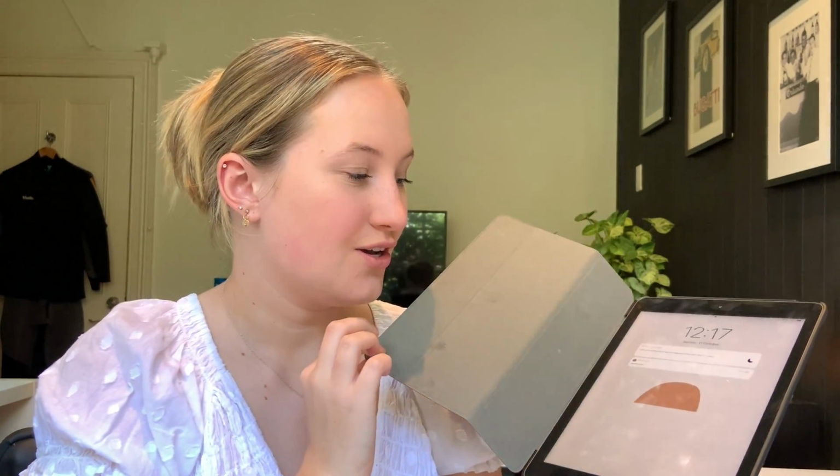So firstly, I thought I'd show you my case, which is from Amazon for about $15, and it is exactly like the Apple ones. I can't remember what they call it. Is it Smart something? But when you open it, it turns on. So that is really good, and it's really protective and also feels so nice. It's such a good little rip-off. All right, so let's get started.